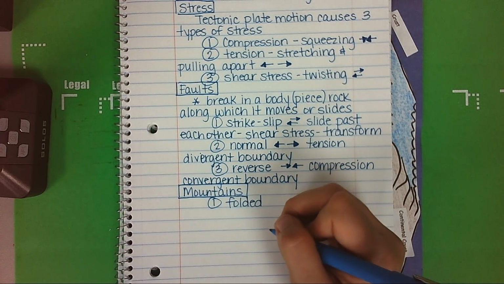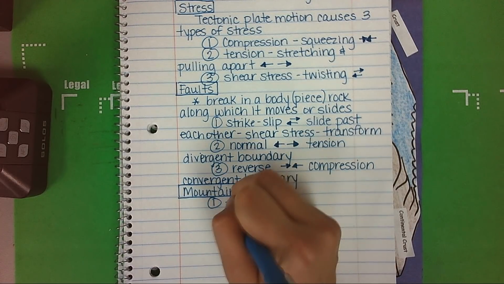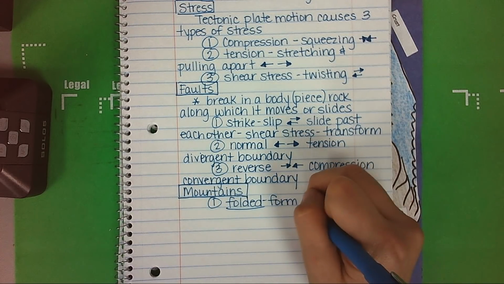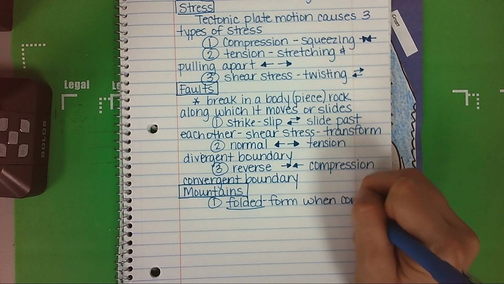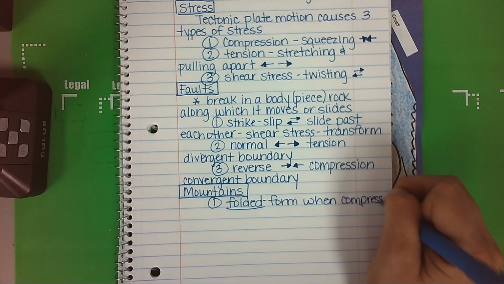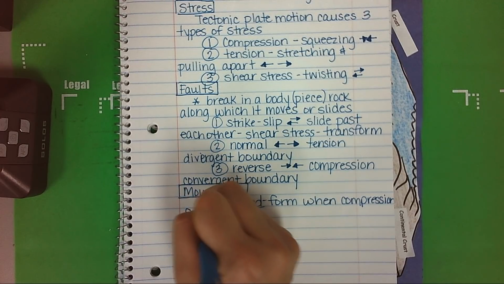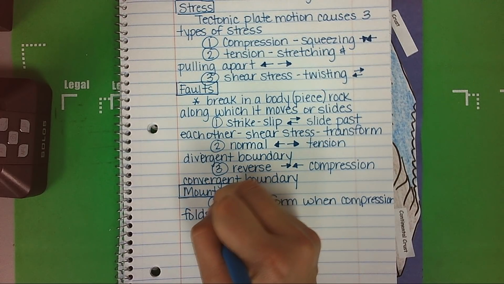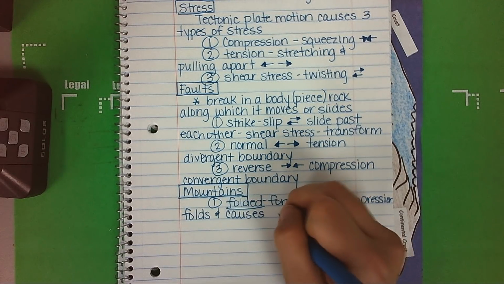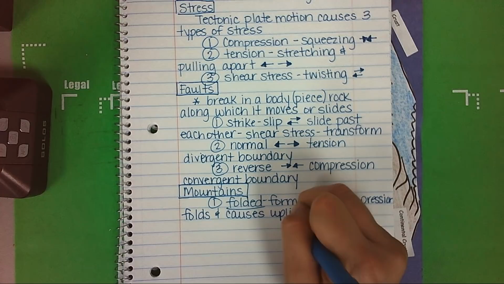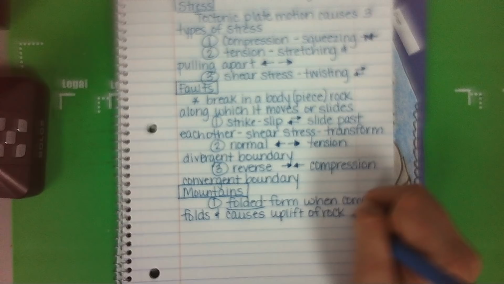Okay, now folded mountains form when compression folds and it causes uplift of rock layers.